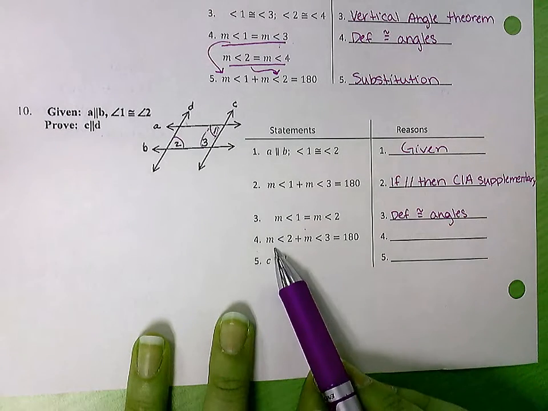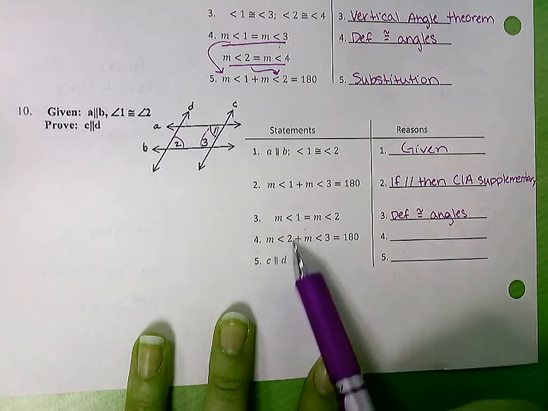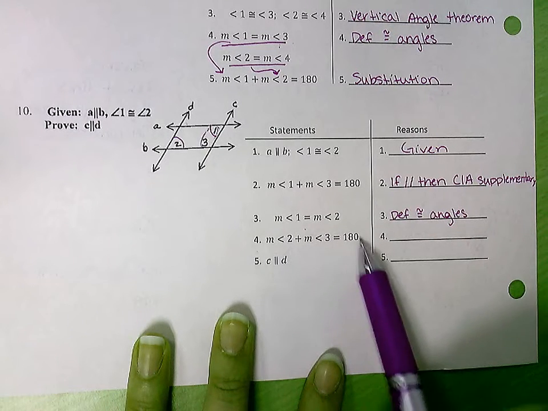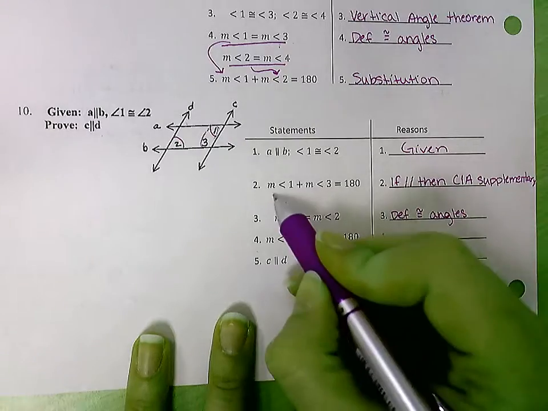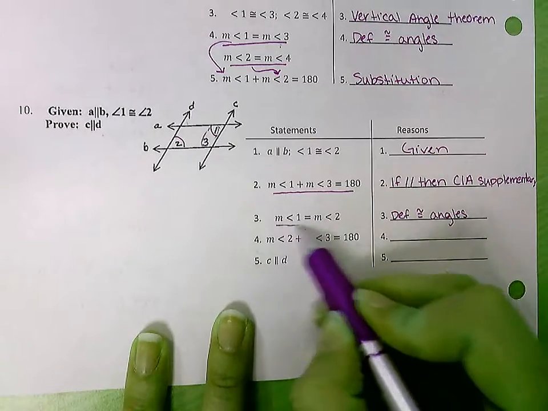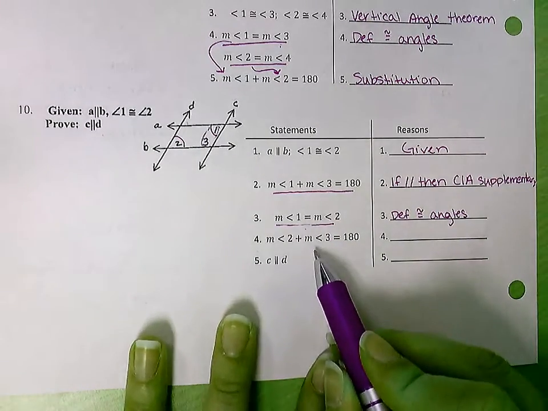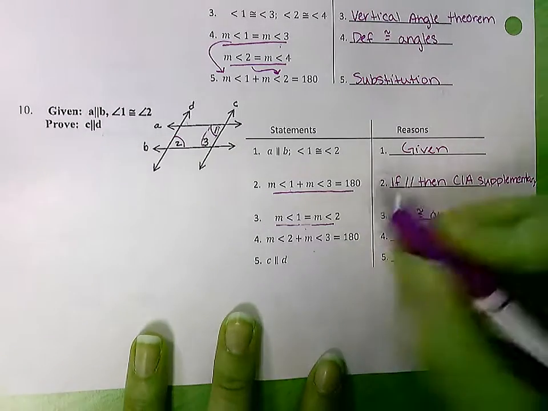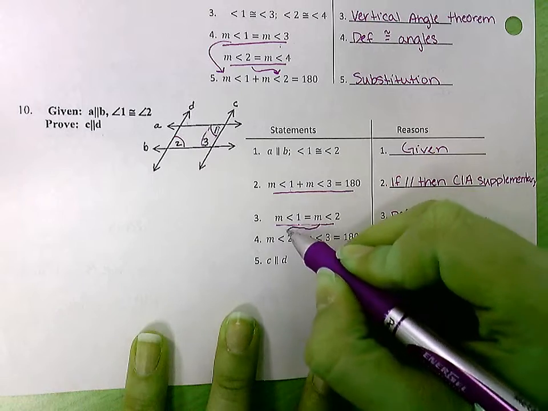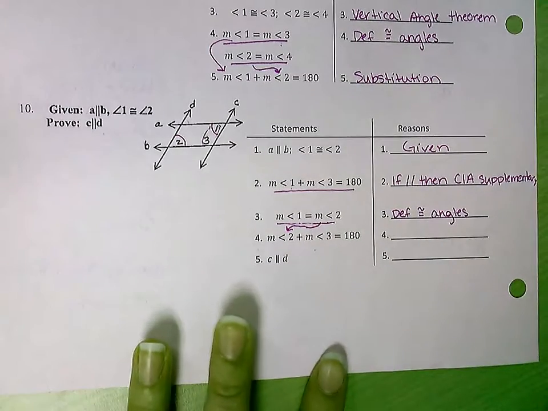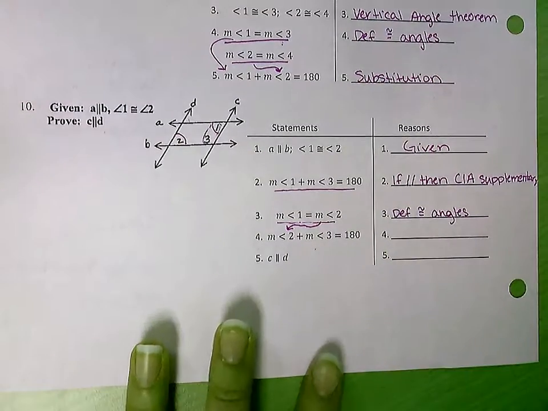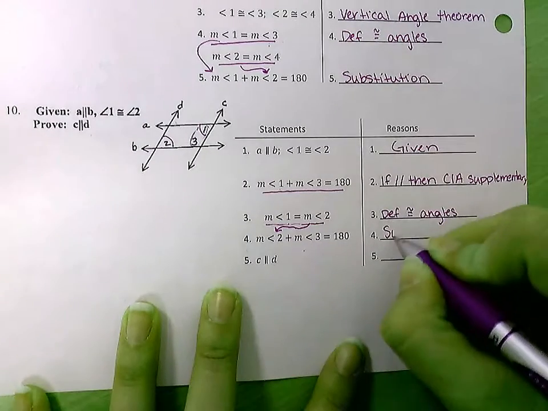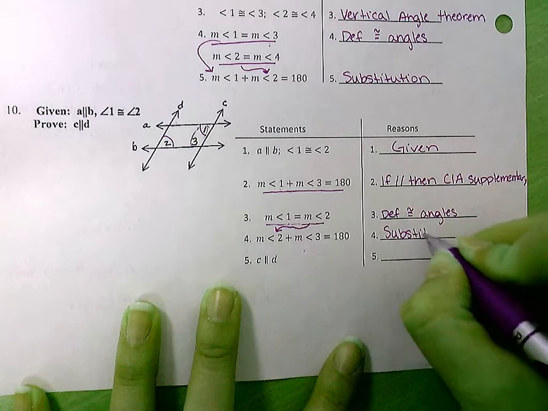From 3 to 4, now I have the measure of angle 2 plus the measure of angle 3 is equal to 180. I'm using statement 2 and statement 3 to say this. Since angle 1 is equal to 2, I replaced angle 1 with angle 2 from statement 2. Since I'm replacing, that is substitution.